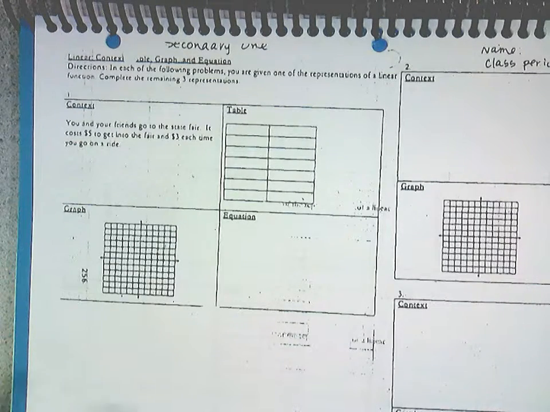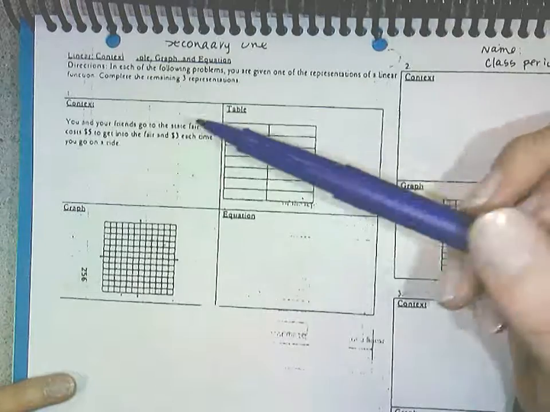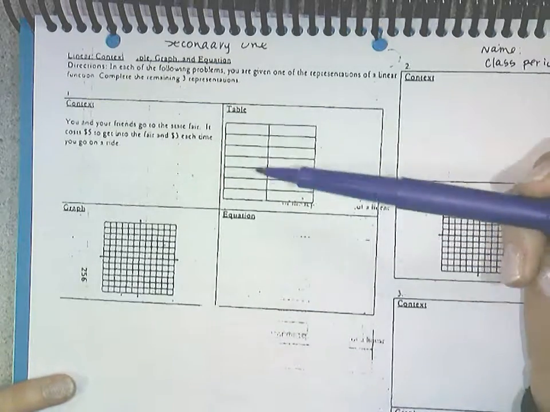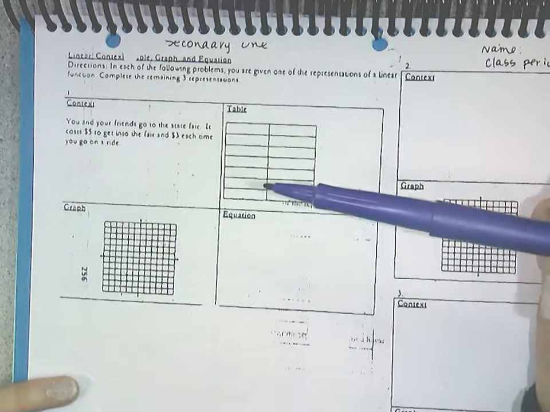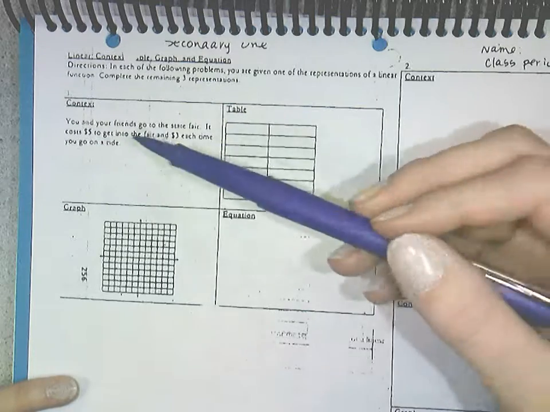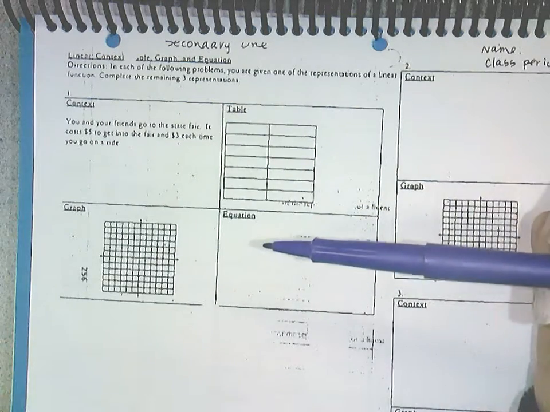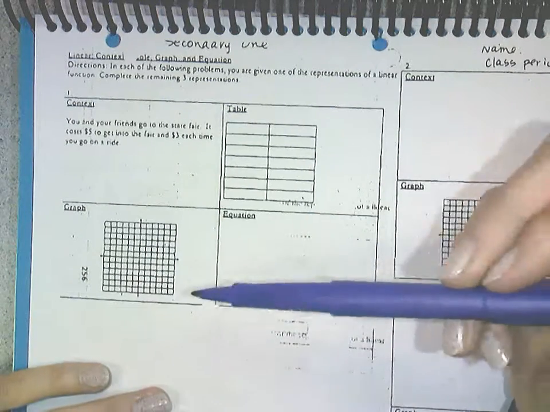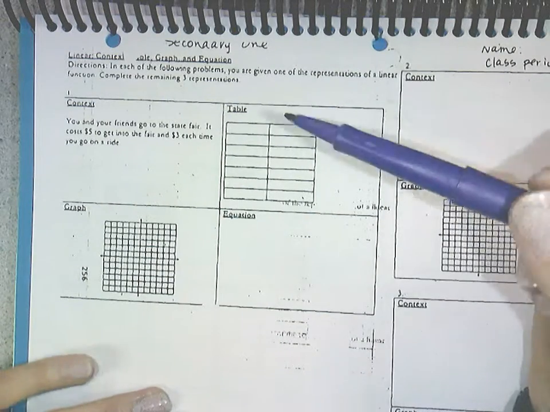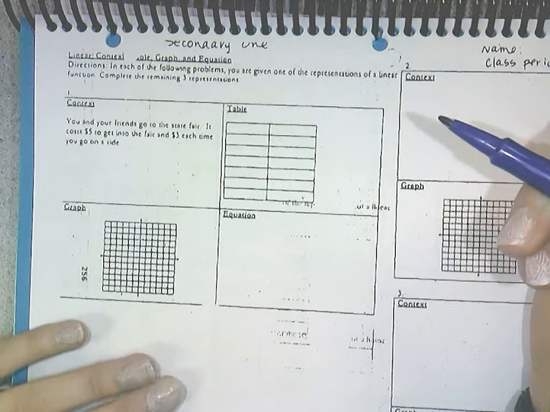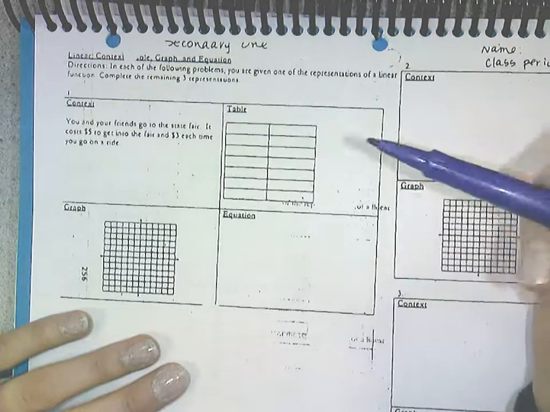Okay, so today we are going to talk about context, tables, graphs, and equations and how the four of them relate. So on your problem, sometimes you'll get a context or a table or a graph or an equation. You'll get one of the pieces, and then you need to fill out the other three pieces of the box that match that information that you have.